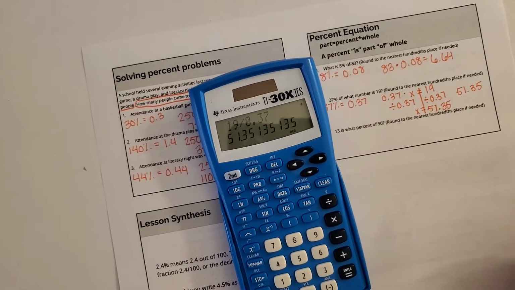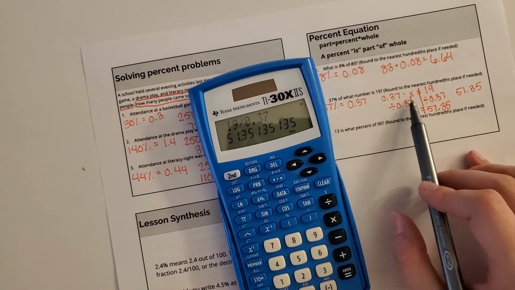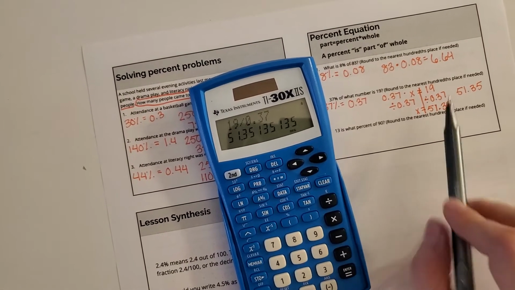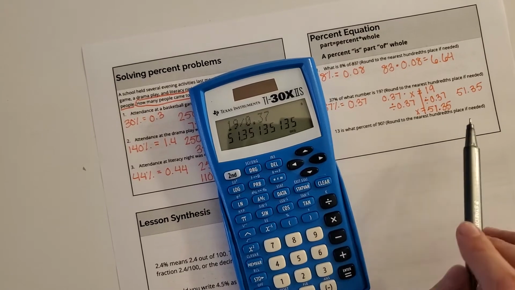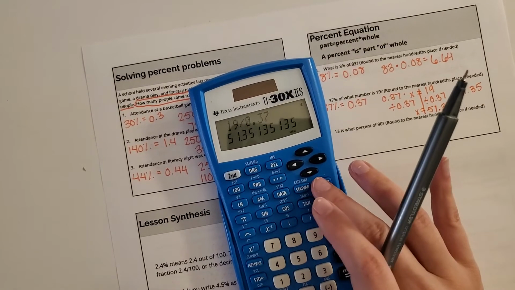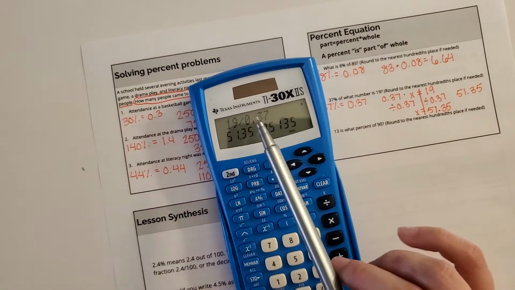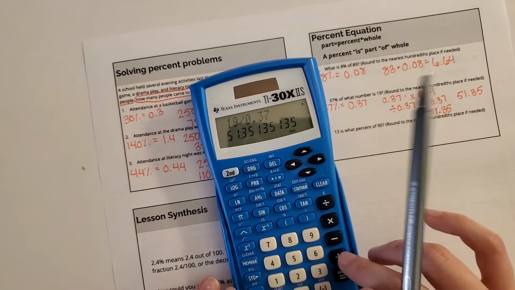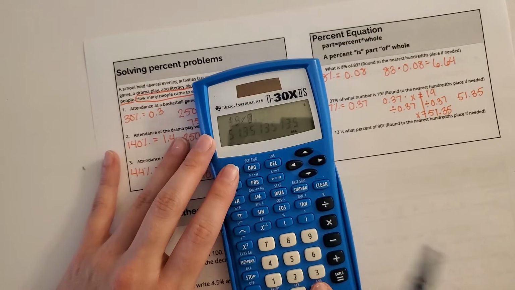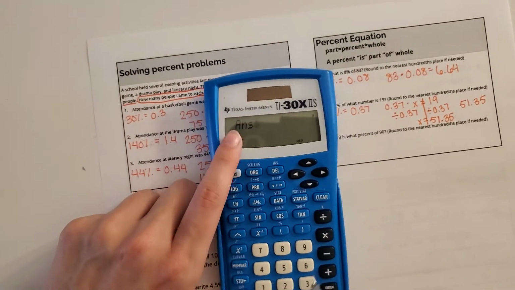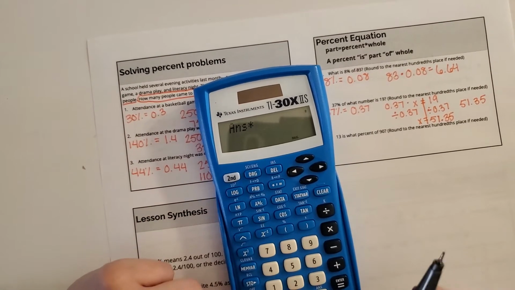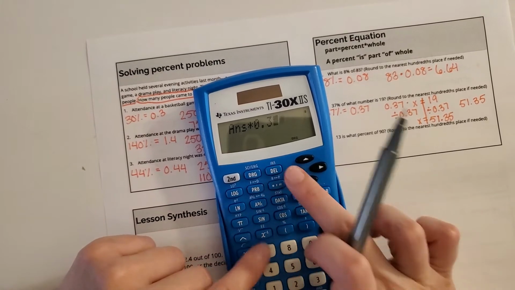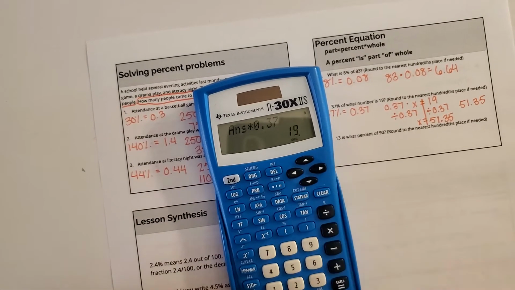To triple check, I can substitute x for the answer we got, and make sure that 37% of this number is 19. So in my calculator, I'm going to have my answer and multiply it by 0.37. Hopefully, I get 19. Perfect.